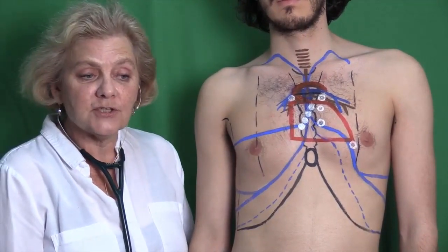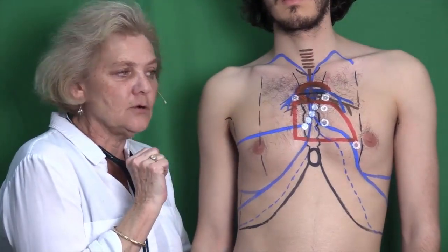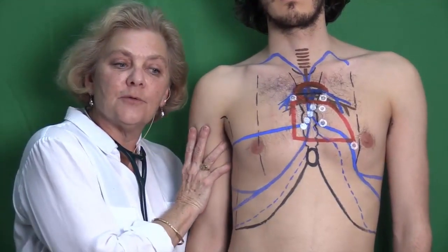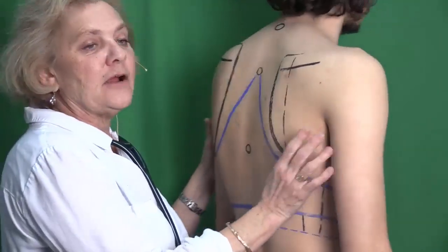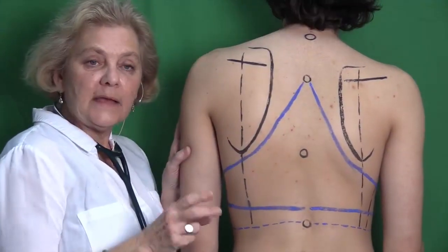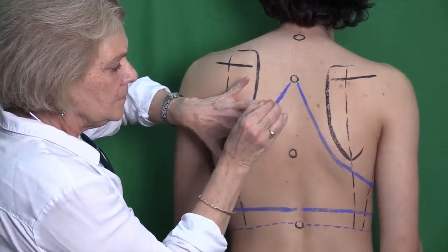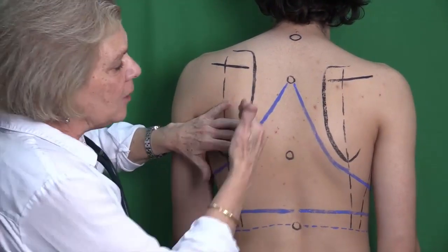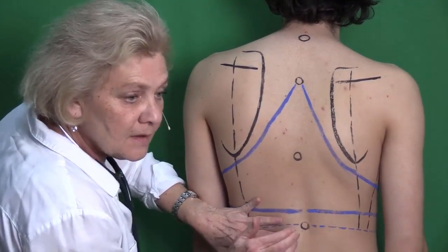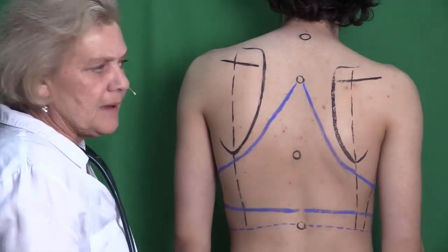Then I move to percussion. Percussion is me pushing a sound into his lung that goes in about 2 inches. And then the sound coming back, I make some determinations about. Remember, the lung is an air-filled organ. So an air-filled organ, if I tap it, will make a sound called resonance. This is what it sounds like. That's resonance. Now, if I tapped a solid organ, it would sound dull. So I need to make some determinations about his lungs.